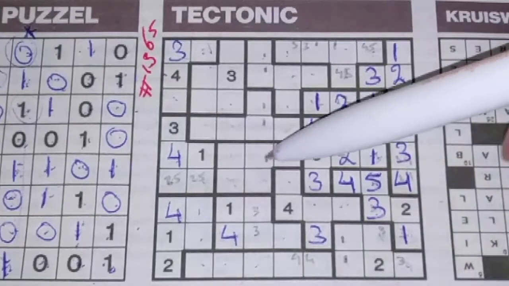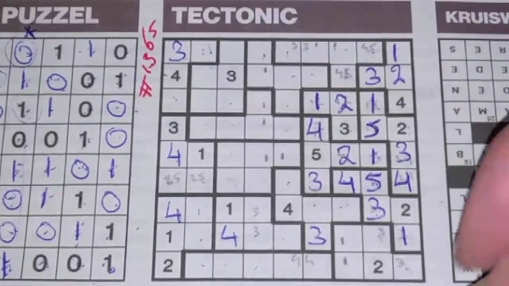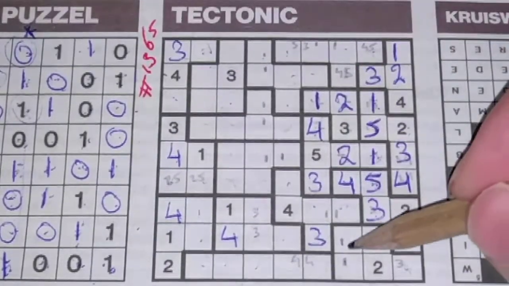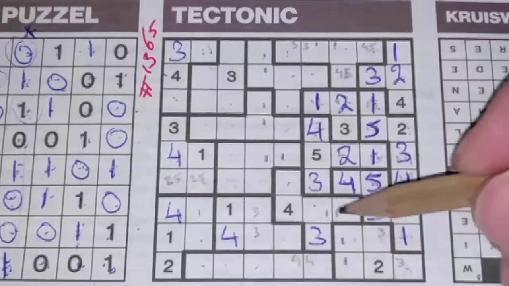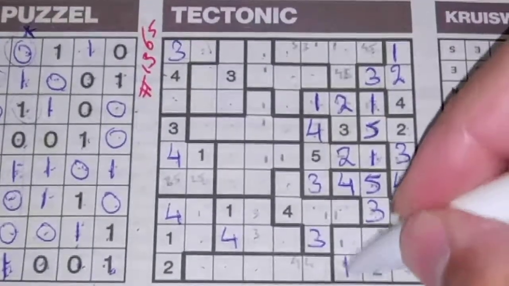We have a 1 in one of these 2 boxes. That means this box cannot be a 1. So 2 boxes left for the 1, here or there. That means this box I cannot place a 1. Otherwise I cannot fill any 1 in one of those 2 boxes. So the 1 should be there.